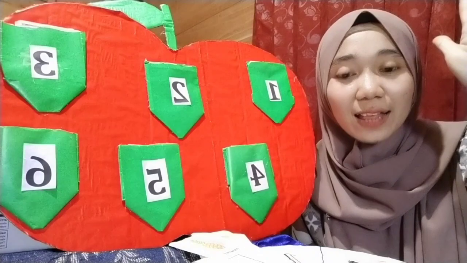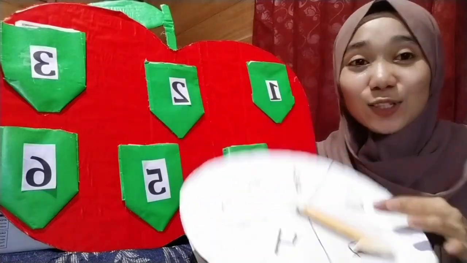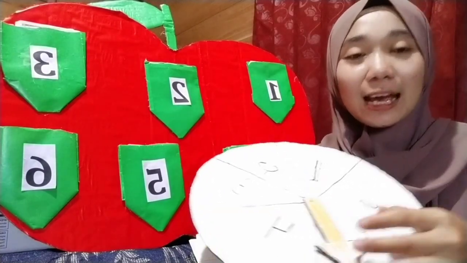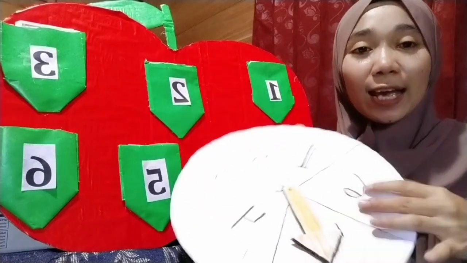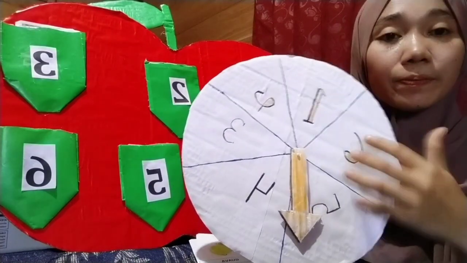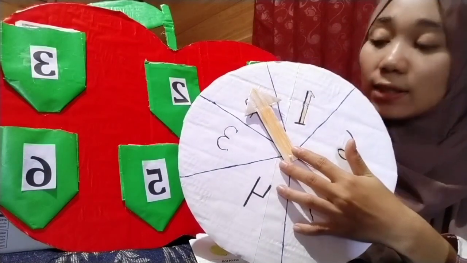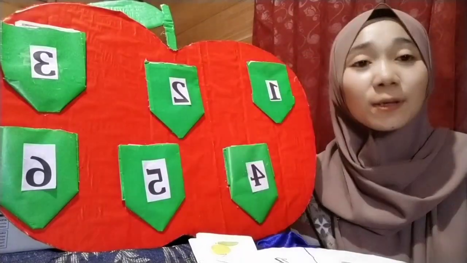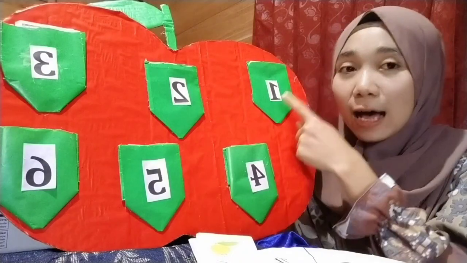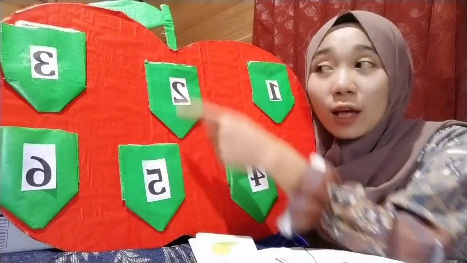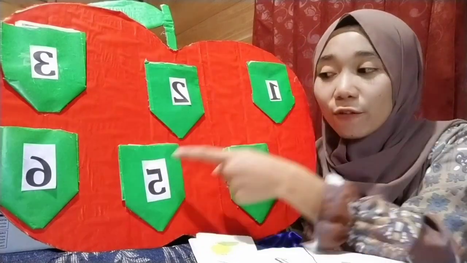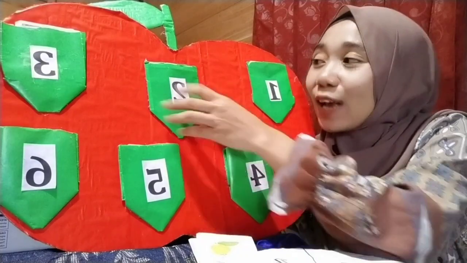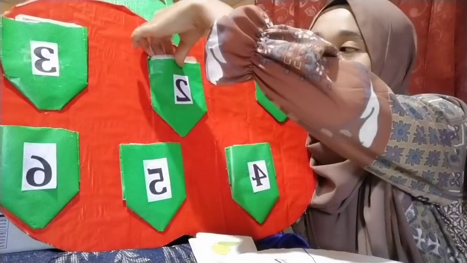Who wants to try this again? Just spin this wheel and choose the picture. Okay, Ahmad, just come in and you can spin this wheel. You can spin together, okay? What is the number? 2. Okay, number 2. Which one is number 2, Ahmad? 1, 2, 3, 4, 5, 6. So which one is number 2? This one. Okay, good. You can pick one.